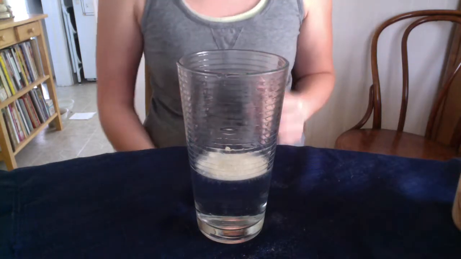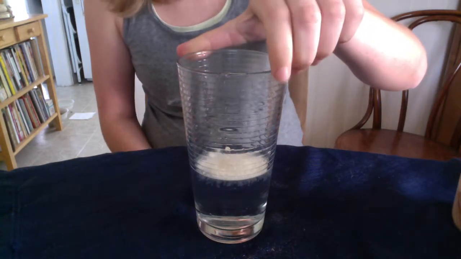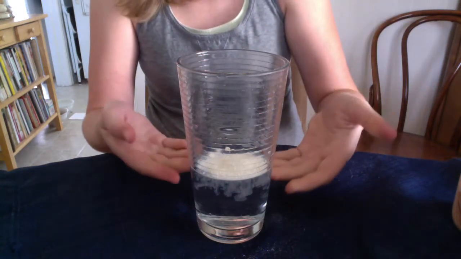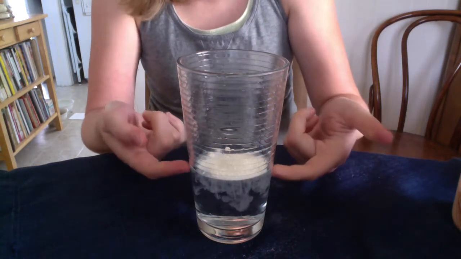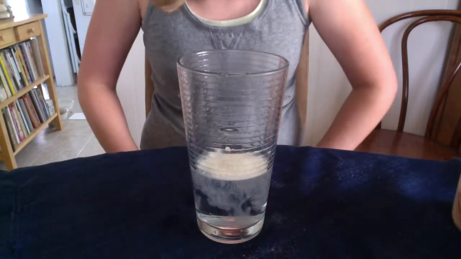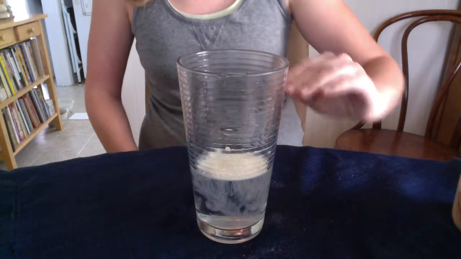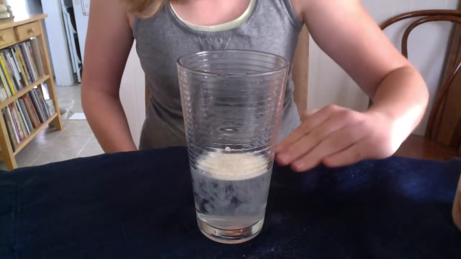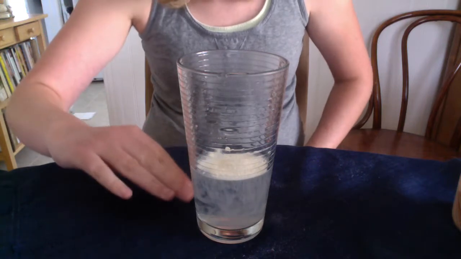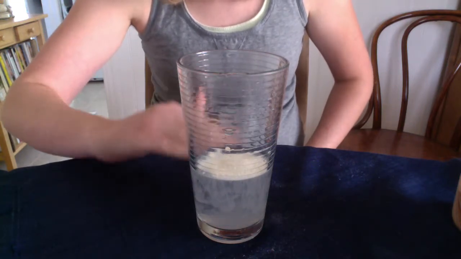Now if this were a little more water soluble, it'd start diffusing quicker. You can already see it as it goes down. Do you see it? It's getting cloudy. Now this is the process of diffusion. When there's a higher concentration of solute, the solvent dissolves it to make an even concentration throughout the solution.